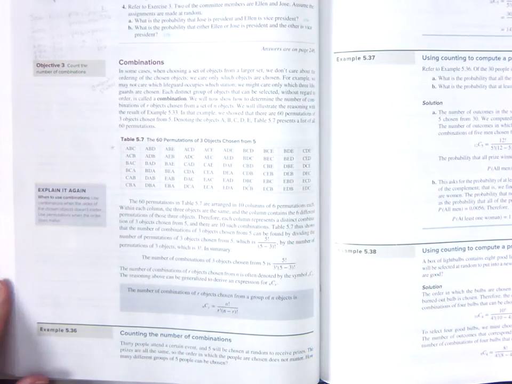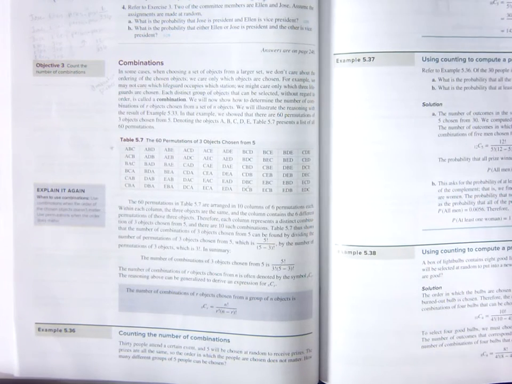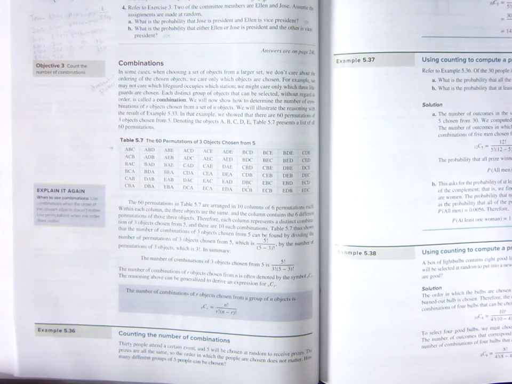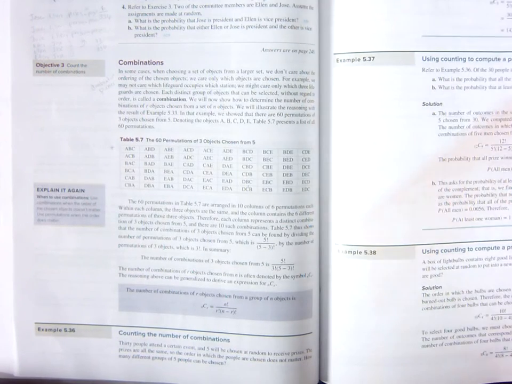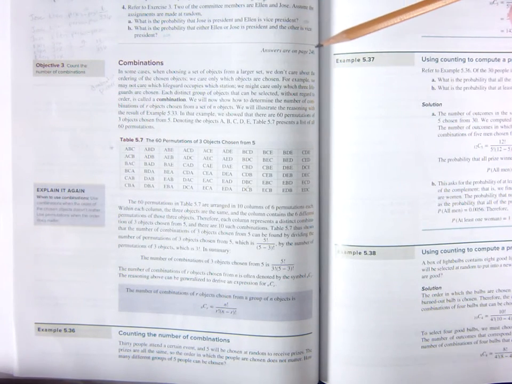When I go to a fast food restaurant and I'm ordering a combination platter, well, I don't care what order my items are in in my bag that I get, whether they're French fries, grilled chicken sandwich, and maybe my drink. It doesn't matter which one I get first, second, or third, as long as I get all 3. So combination, you can think of as combination platter, where the order does not matter.